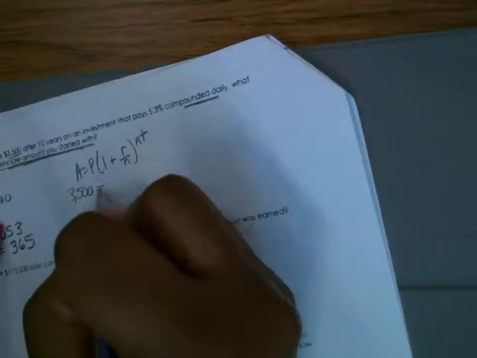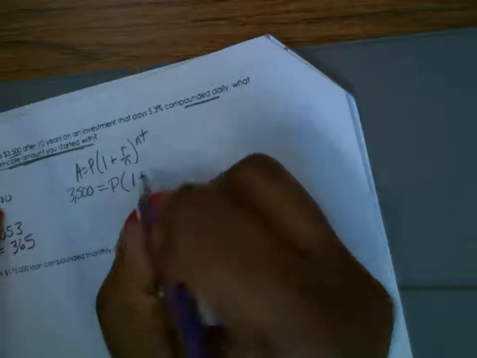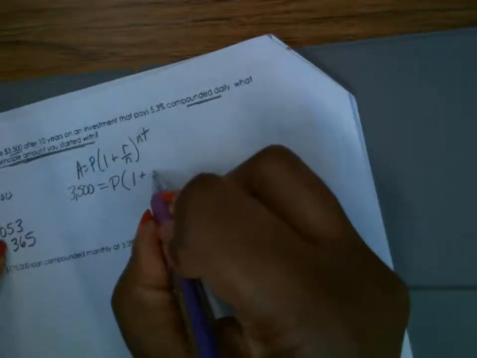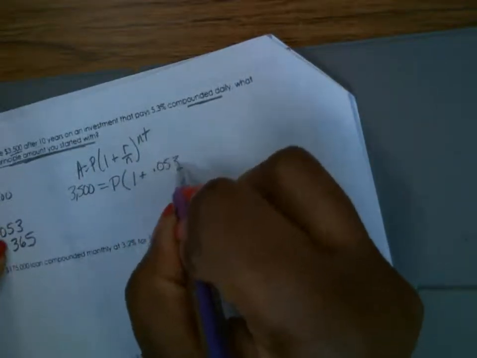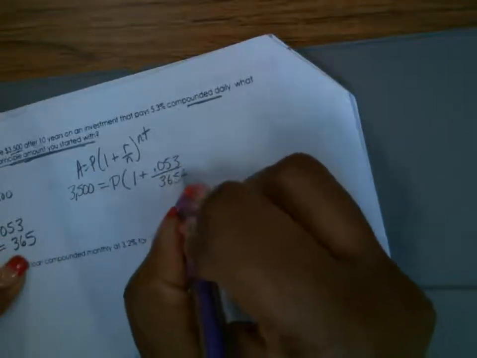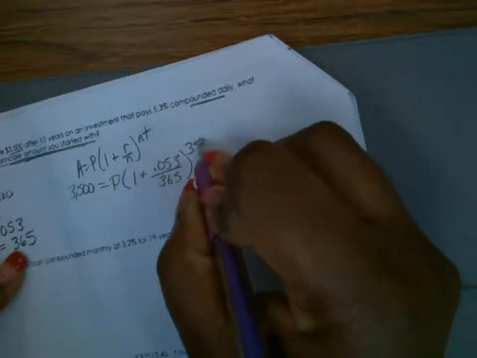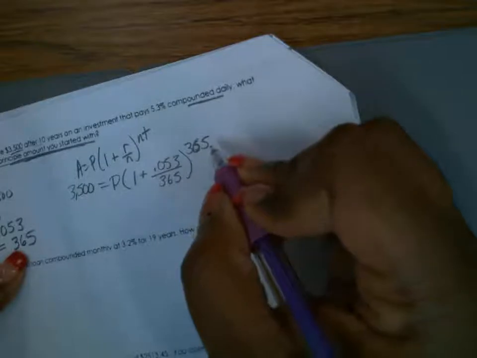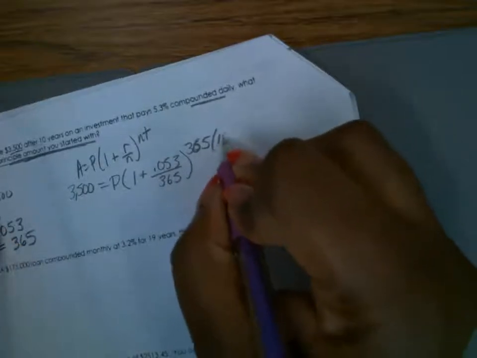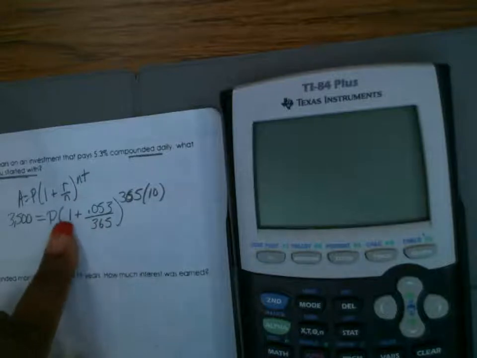You have 3,500 is equal to P, which is missing, times 1 plus 0.053 divided by 365, and then you have 365 days in a year times 10 years. Whew, that's a lot, ain't it? All right, so let's see what that gives us here first. We're going to simplify all of this and then solve for P.